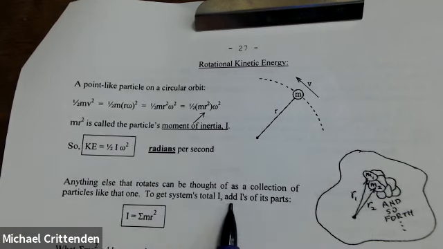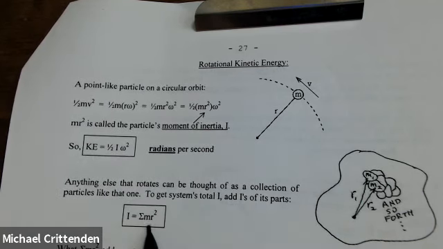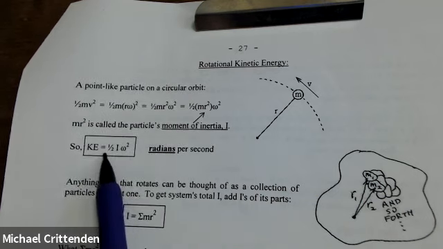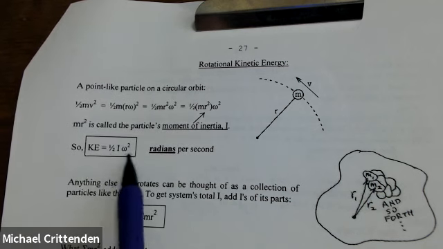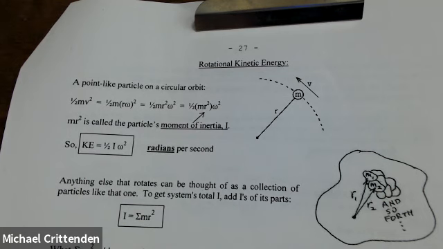So to get the total inertia of the entire object, add up mr squared for all of its pieces, and kinetic energy is 1/2 I omega squared, where I stands for what you get when you do this summation.